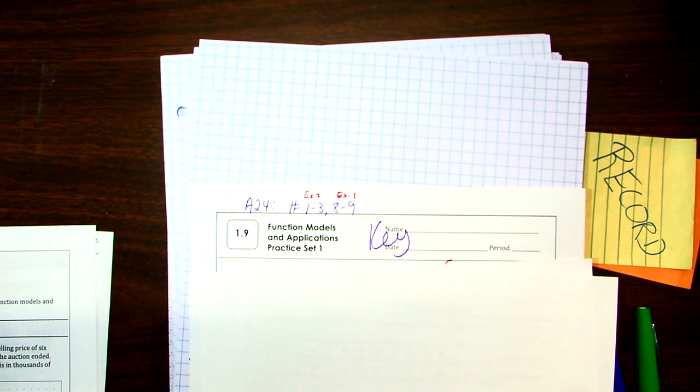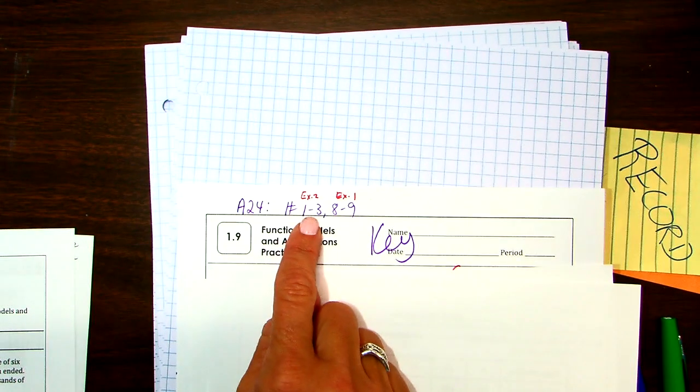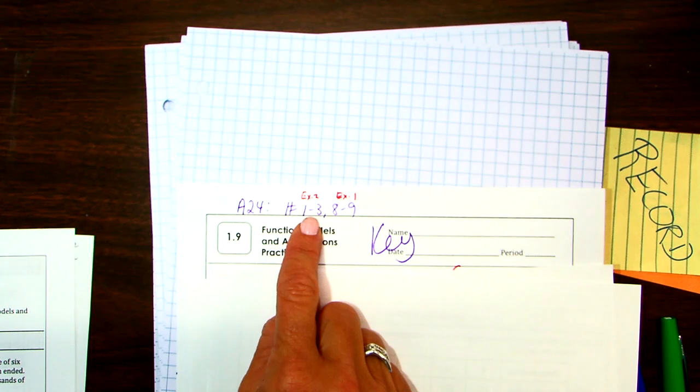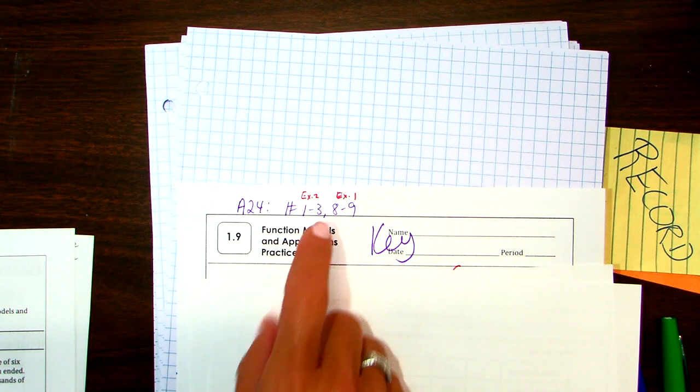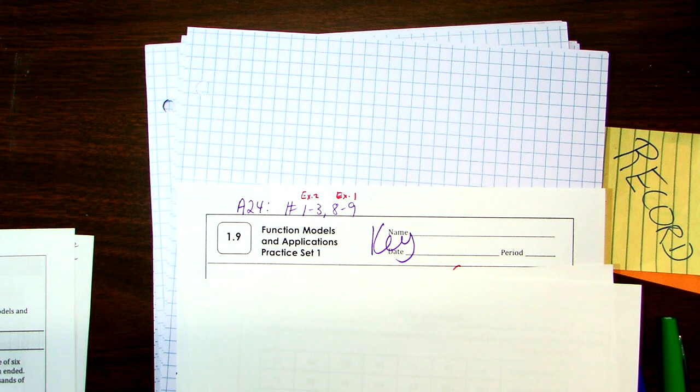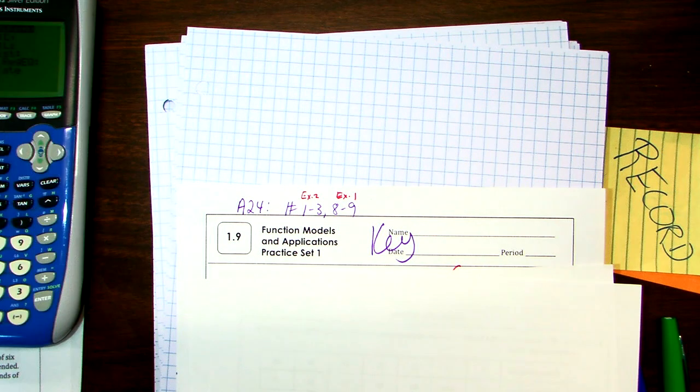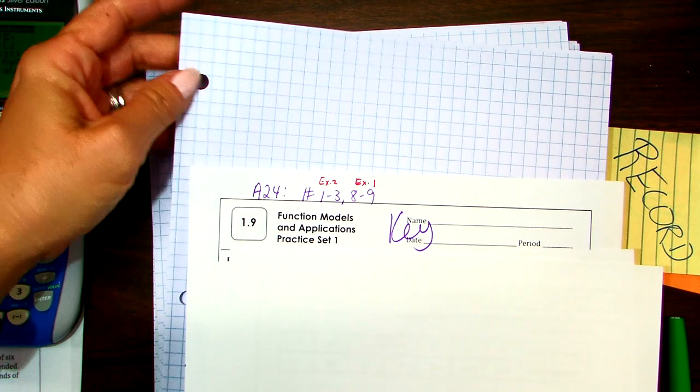Practice that one. So 1, 2, and 3 is like what we just did. I'll do number 1 with you. And then 8 and 9 is like doing it by hand. Okay? Like we did in example 1. All right? So, this first one, I already wrote on.